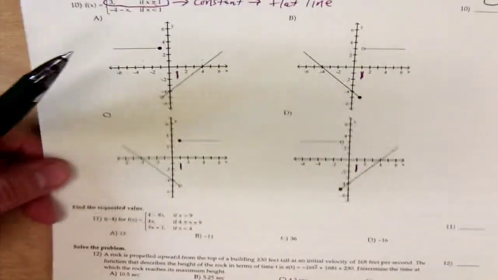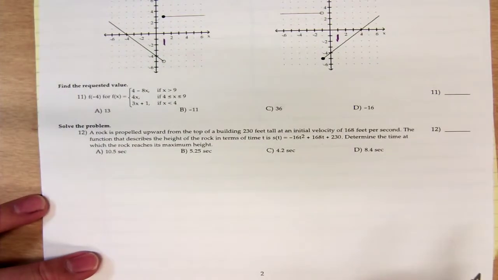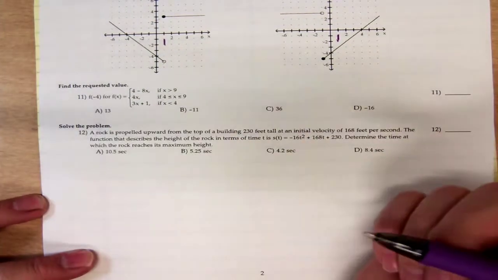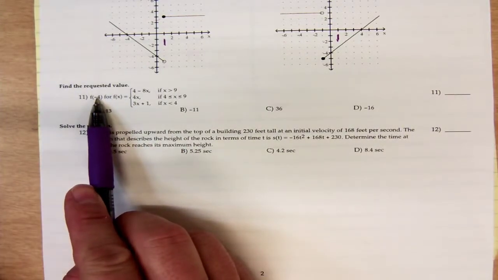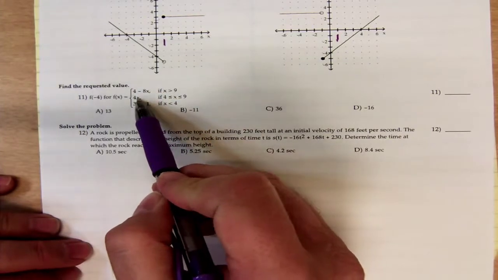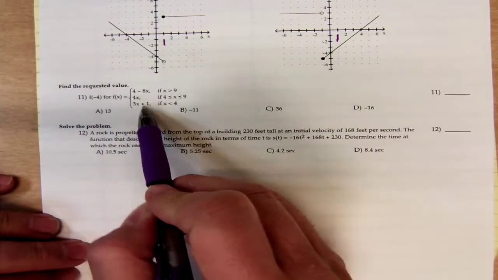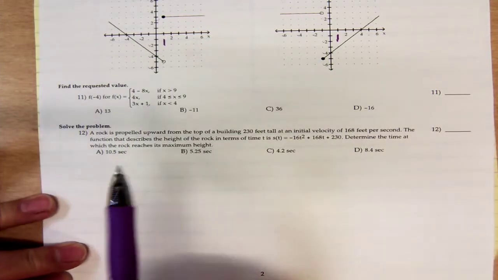Now, number 11 says find the requested value. Well, this is just going to be a plug-in problem. Find f of -4. We said that with function notation, what's in the parentheses, you plug in for x. But wait a minute. For every x value, there can be only one y value. You're not going to plug the -4 in for every one of these x's. You've got to choose which one you're supposed to plug it into.